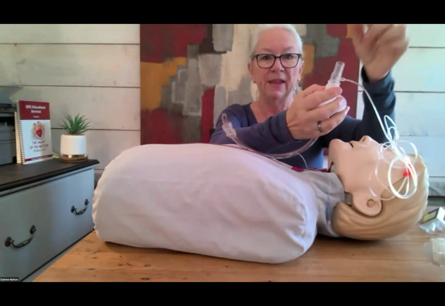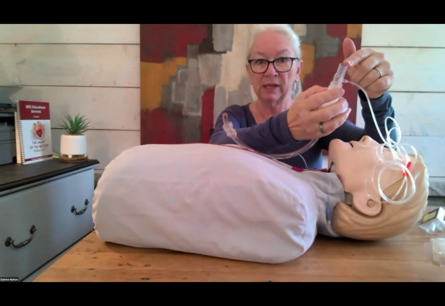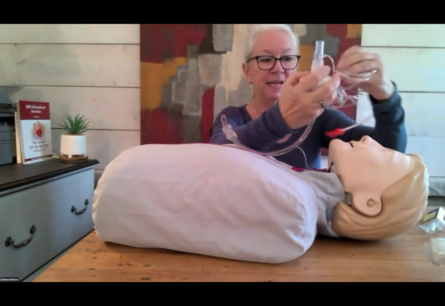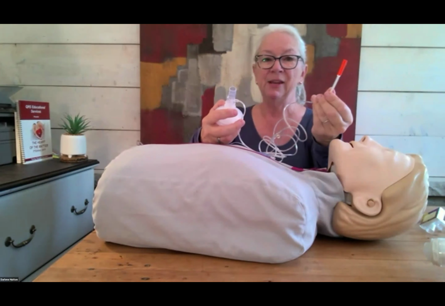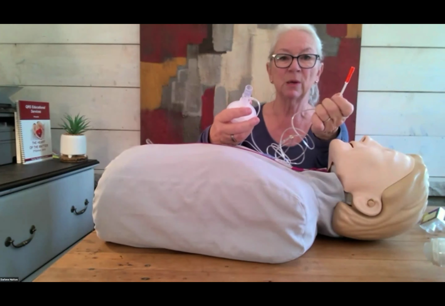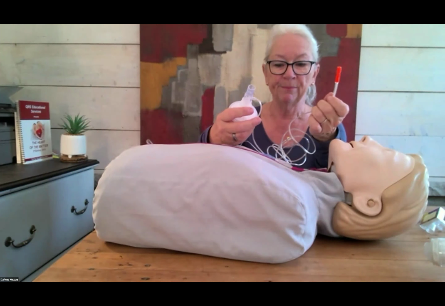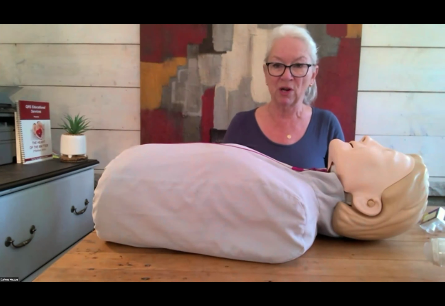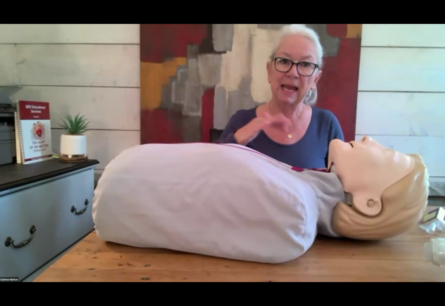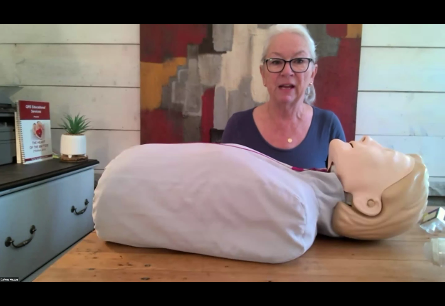And then you would put your ambu bag or hook them up to the ventilator. This is going to end up going to your cardiac monitor, and you will end up with a continuous waveform capnography. If your patient has a heartbeat and it's a good, strong heartbeat, you should see a number ranging between 35 to 45 millimeters of mercury.